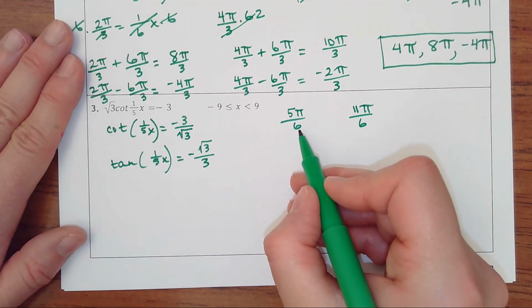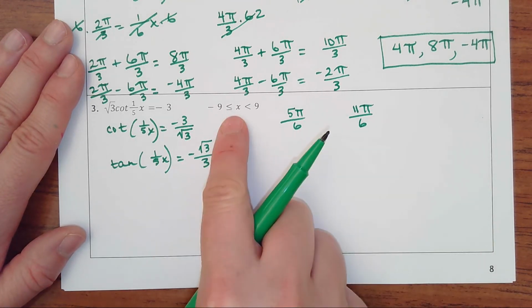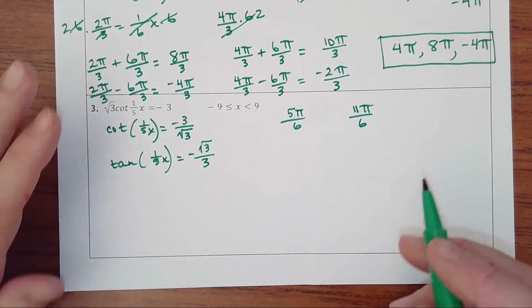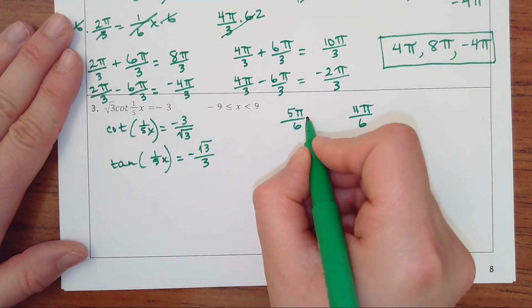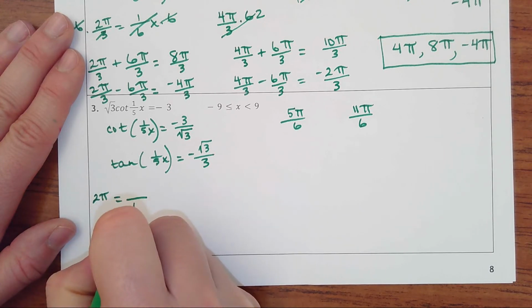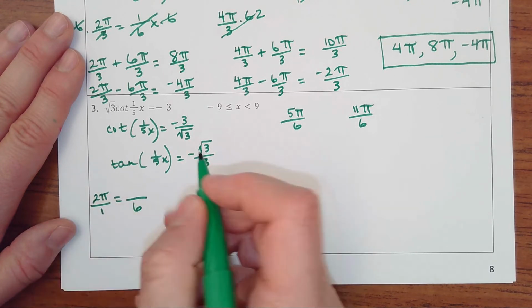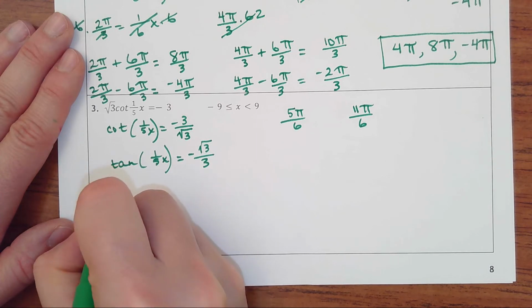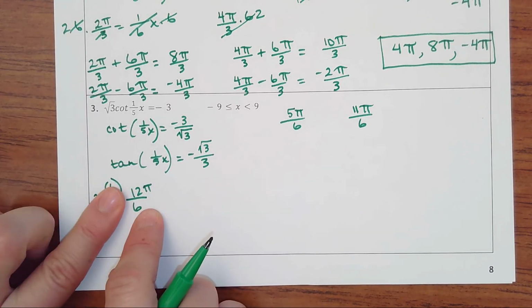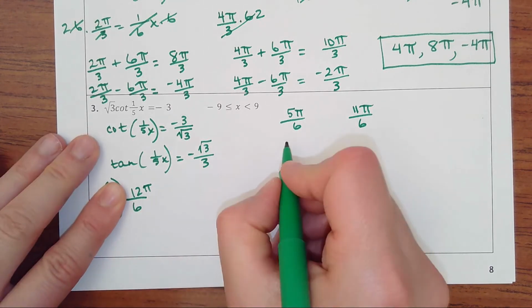Okay, I want to keep going completely around in each direction again because look, I've got from negative 9 to 9 are my options. So remember 2 pi is really in terms of 6. I think I'm multiplying by 6. That's a 12 pi. 12 divided by 6 is 2. So every time I'm going to add 12 pi over 6 and subtract 12 pi over 6.